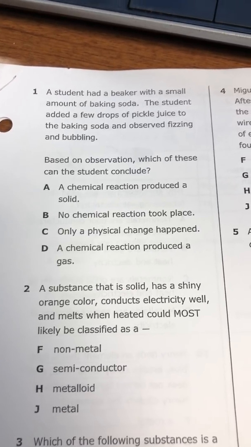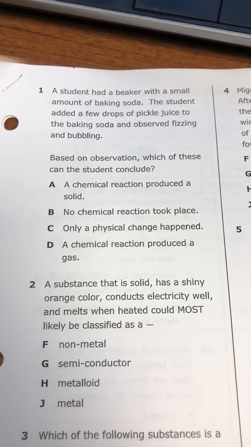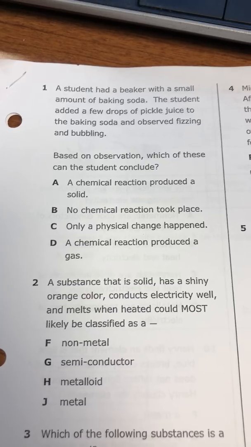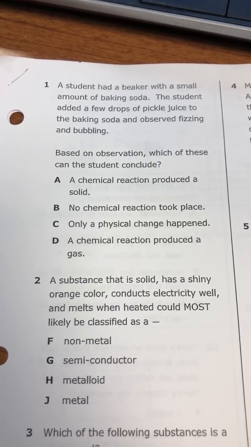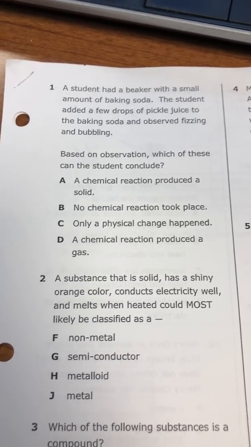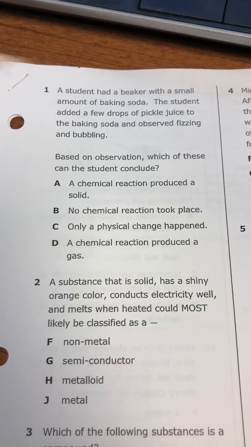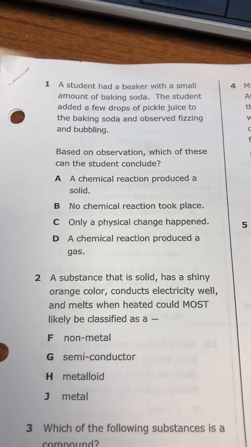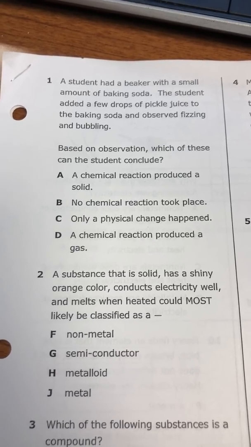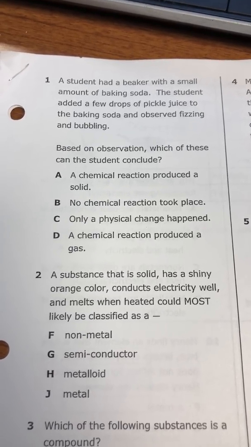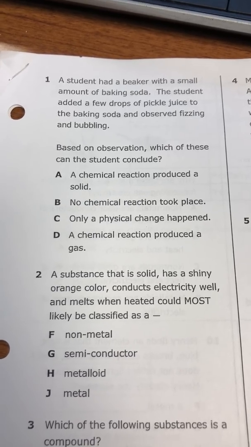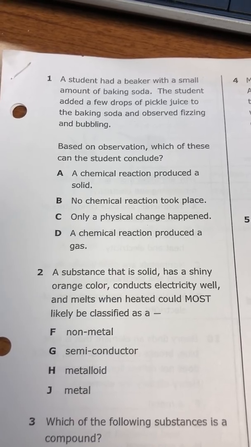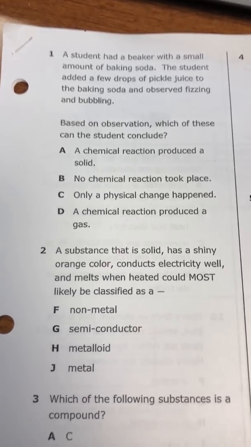Number 1. A student had a beaker with a small amount of baking soda. The student added a few drops of pickle juice to the baking soda and observed fizzing and bubbling. Based on the observation, which of these can the students conclude? A, a chemical reaction produced a solid. B, no chemical reaction took place. C, only a physical change happened. Or D, a chemical reaction produced a gas.